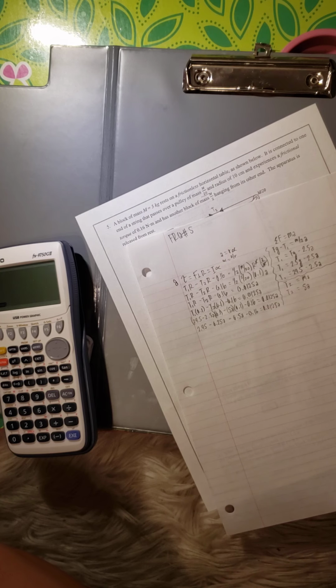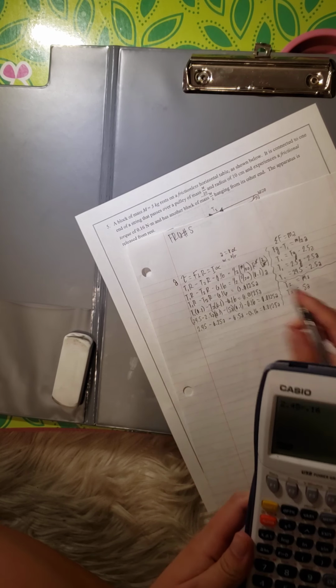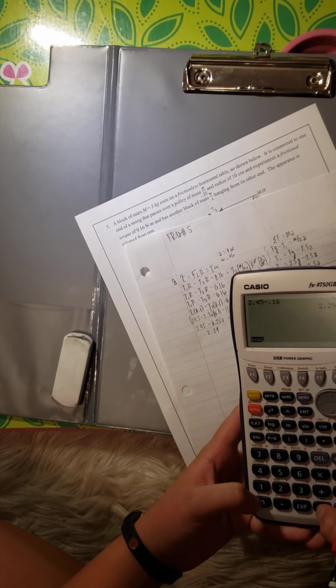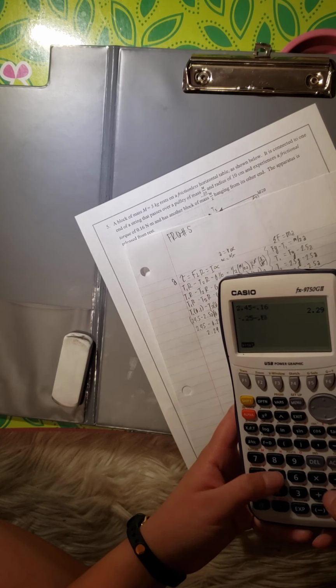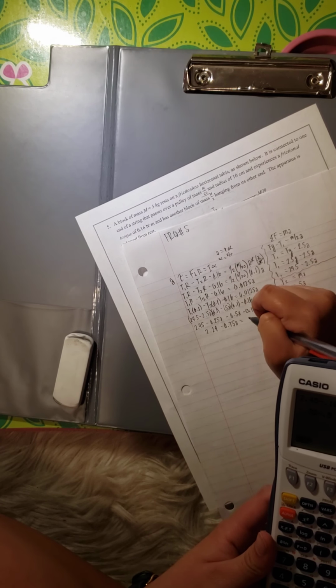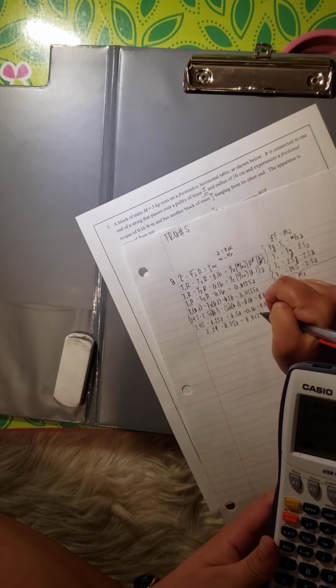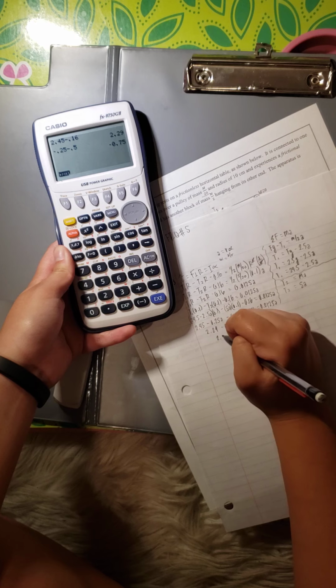From here you're going to combine like terms. Okay, now we want to move this over so we can get a by itself.